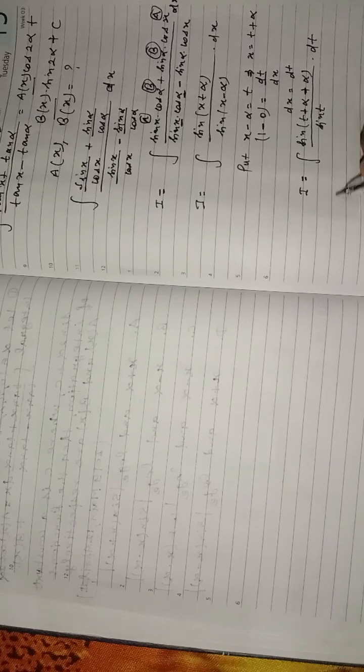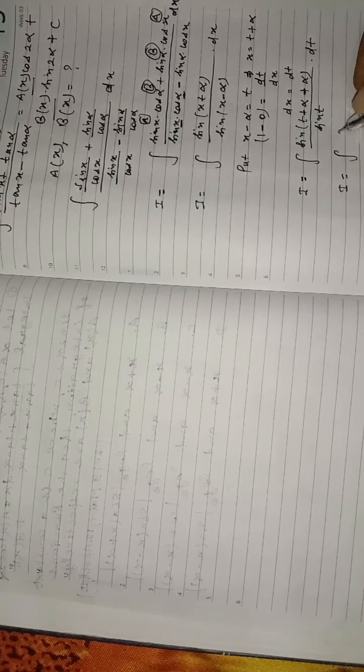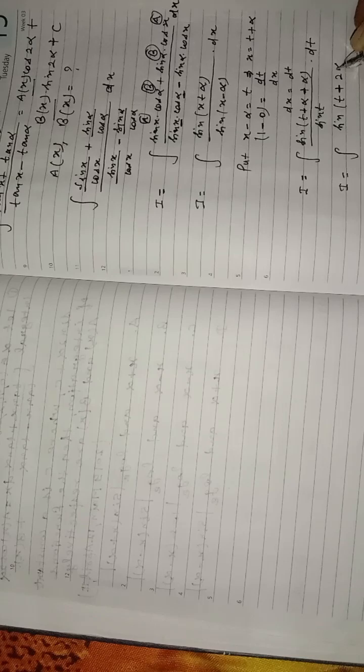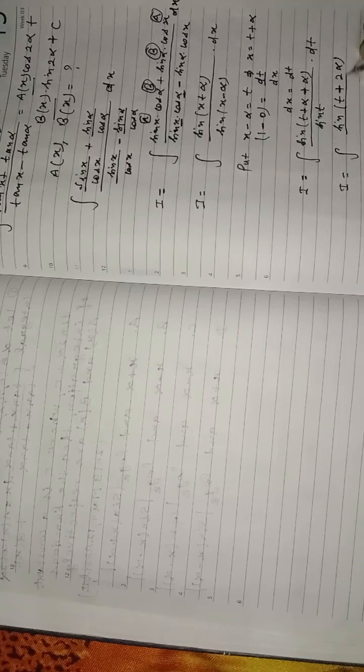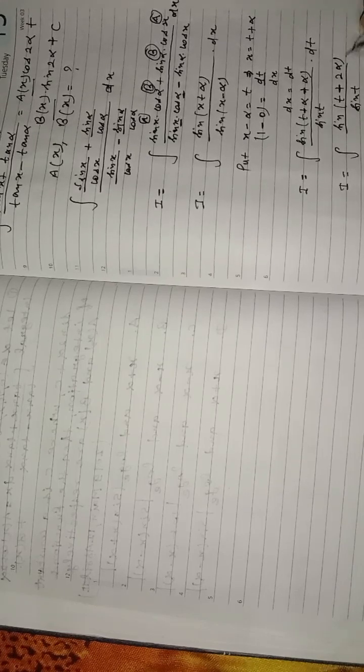So this becomes sin t plus 2 alpha upon sin t into dt.